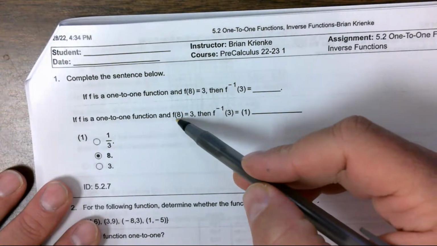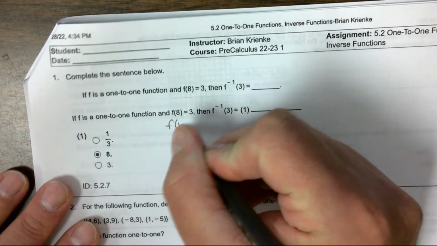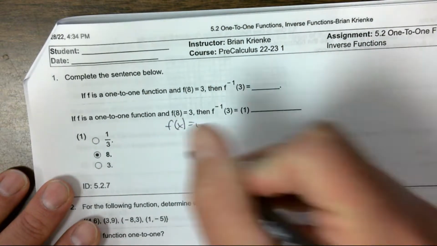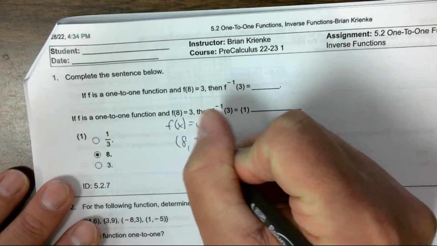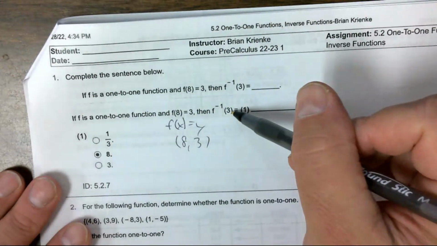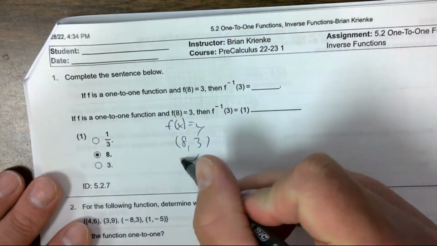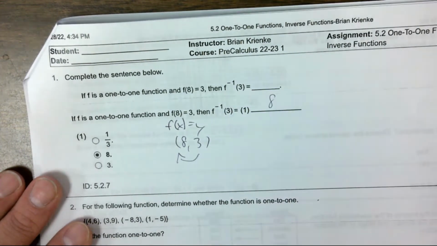So f of 8 equals 3. Remember, the normal thing would be f of x equals y, which means (8, 3) is your ordered pair. Now, if you do the inverse of 3, then that's going to be 8. And it's multiple choice.